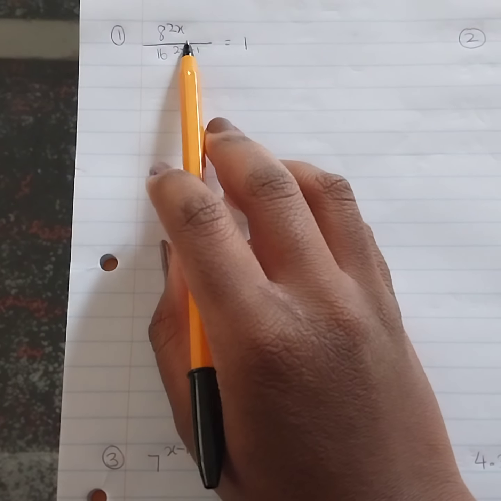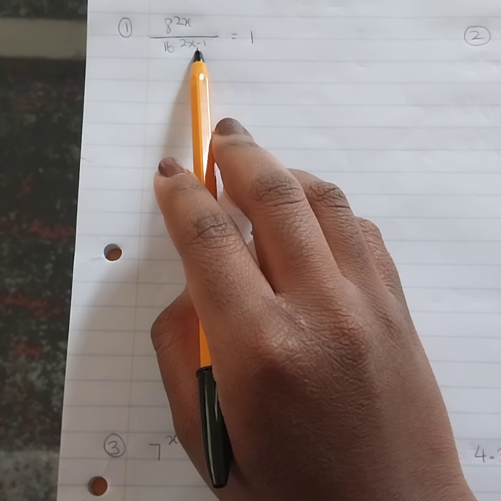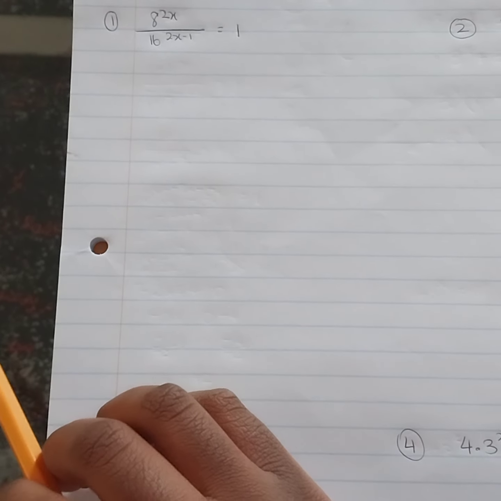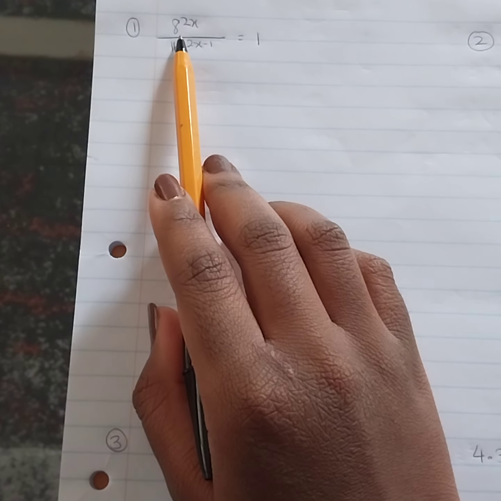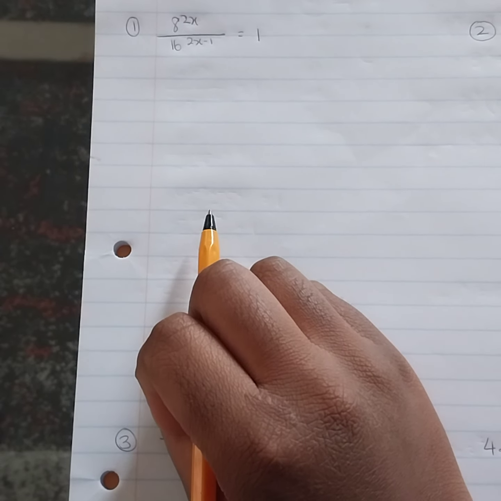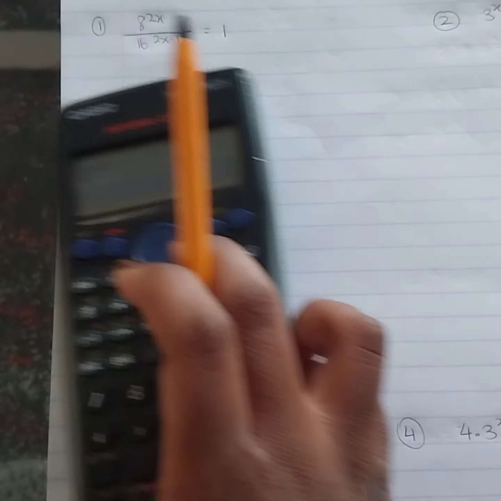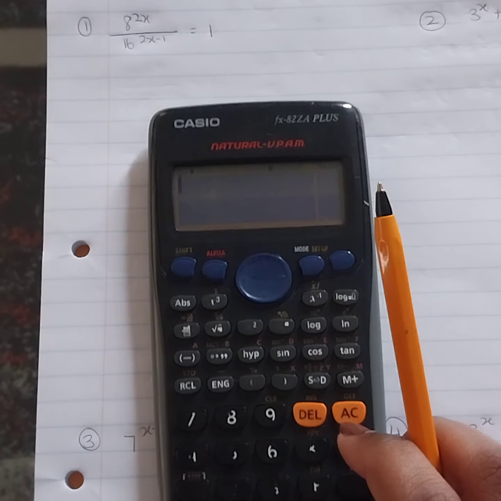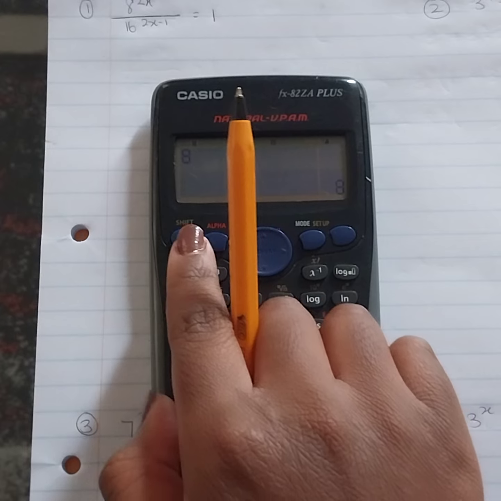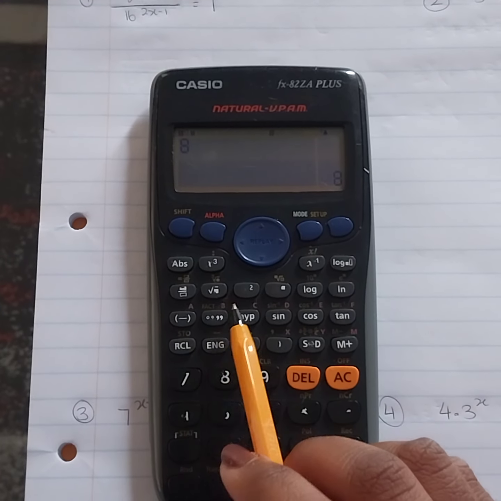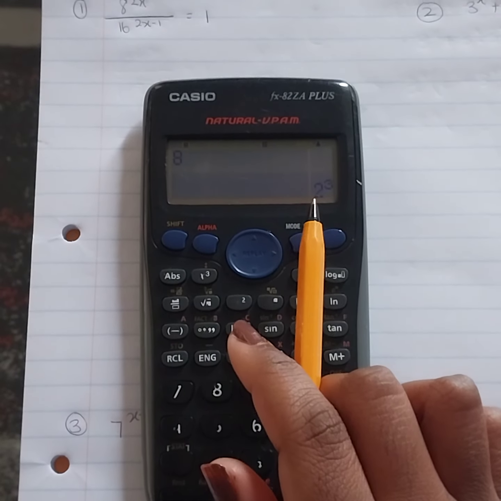First of all, as you can see, it's 8 to the power of 2x all divided by 16 to the power of 2x minus 1 is equal to 1. So basically you ask yourself, which number goes into 8 3 times? Not twice, because this is now division. So first of all, I'm going to take my calculator. I'm just going to type in 8 equal sign, shift, and you must see this fact and B. Press it, it's going to give me 2 to the power of 3.